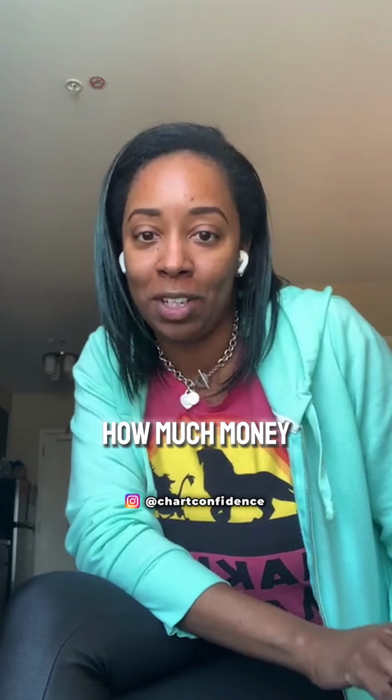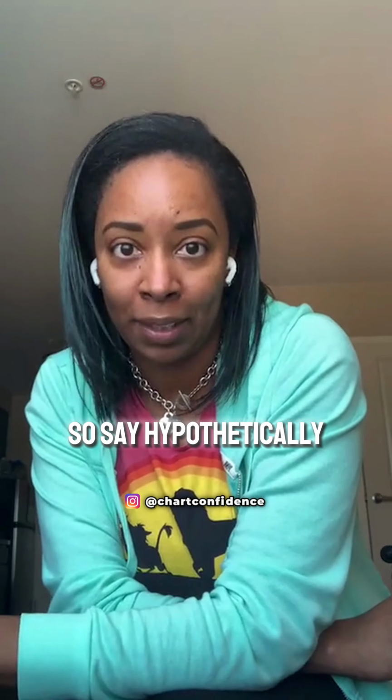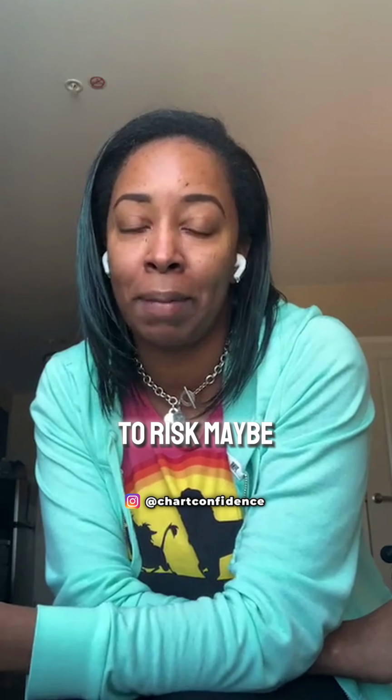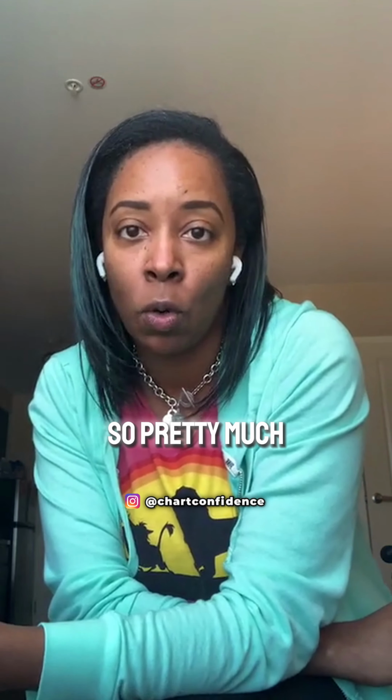So number 4 is you want to figure out how much money you want to trade per day. So say for instance, if you have a certain amount of money that you want to risk inside of the market. So say hypothetically, if you want to risk maybe $100 per trade and you want to take 2 trades per day, then that's roughly $200 per day. So pretty much giving yourself that limit helps you to not overtrade.